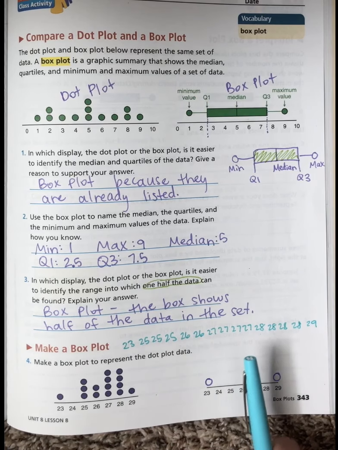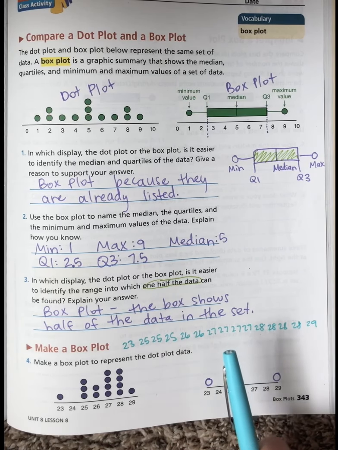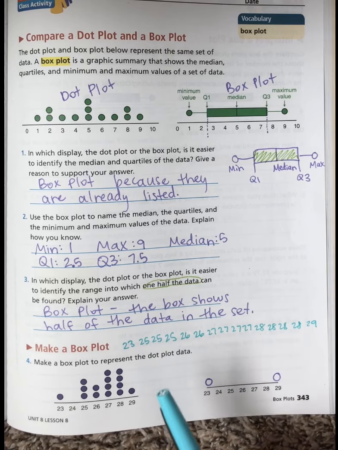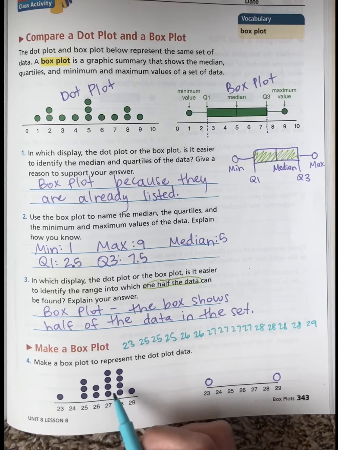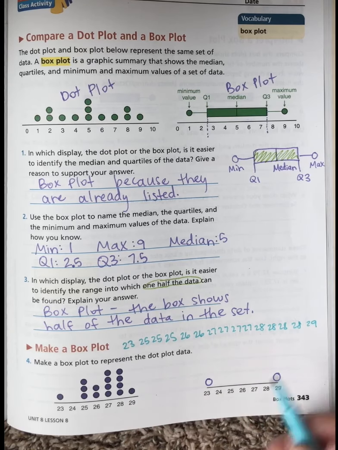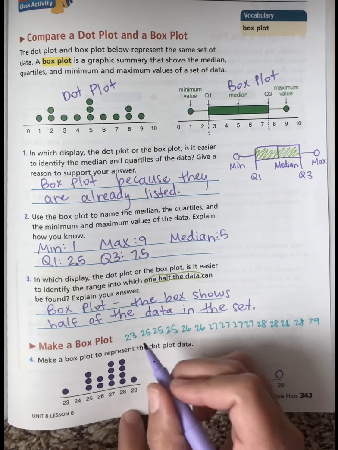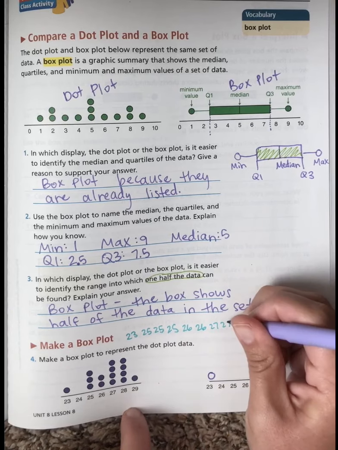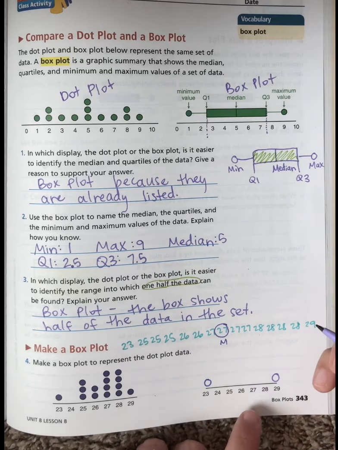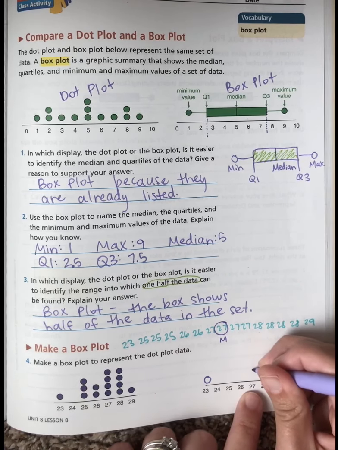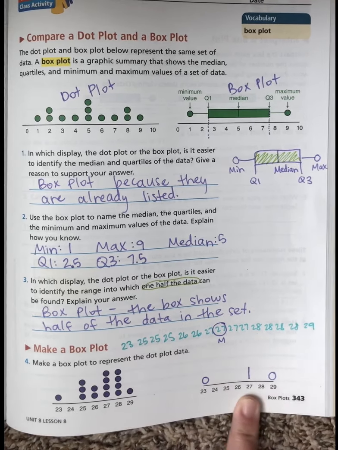What is my median? I have to find my median before I can find my first or my third quartile. My median is my data point that's in the middle. So how many data points are there? 1, 2, 3, 4, 5, 6, 7, 8, 9, 10, 11, 12, 13, 14, 15. Ooh, this is an odd one. Odd ones are my favorite because then you can just find the one in the very middle. So it's going to be my 8th one if it's 15. 1, 2, 3, 4, 5, 6, 7, 8. So right here is my median. So I'm going to make a line at 27. 27 is my median. So for my box plot, my line for my median goes on top of the 27.